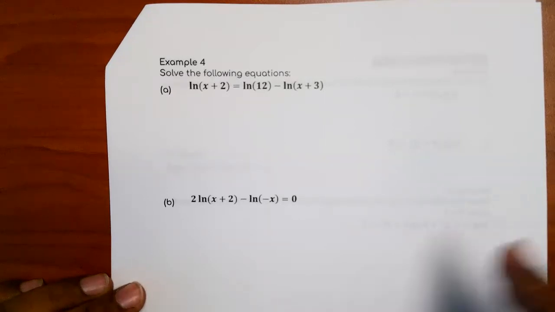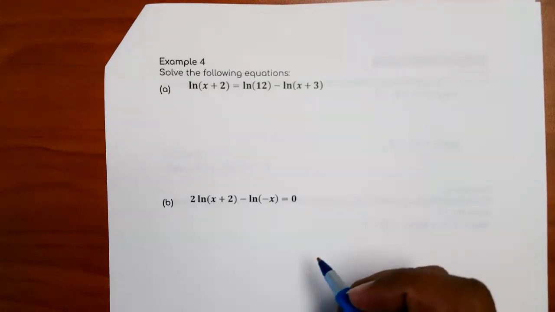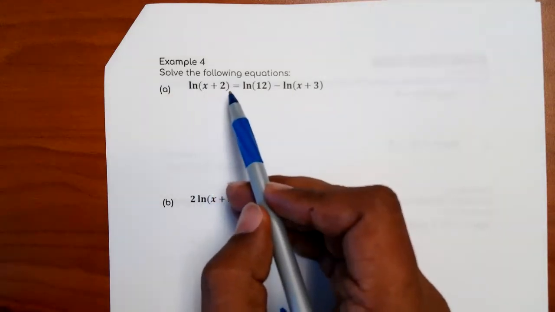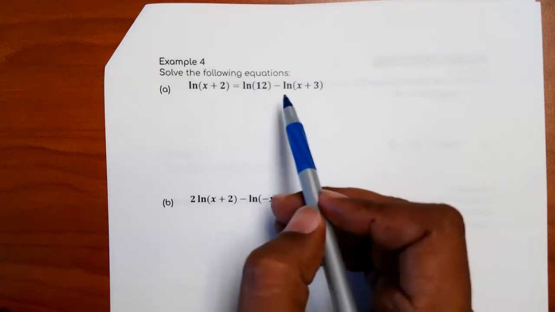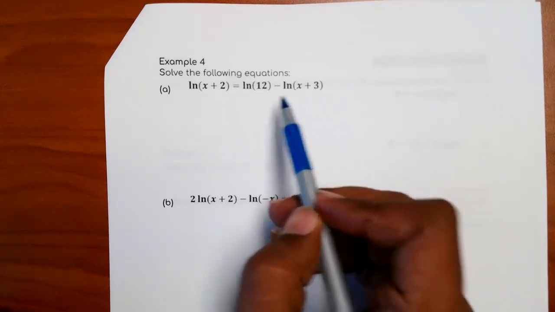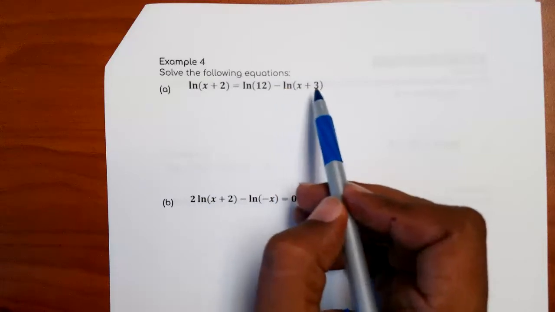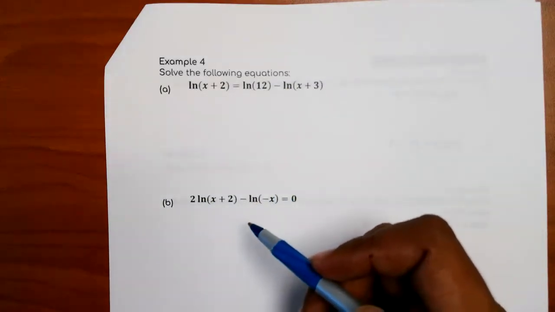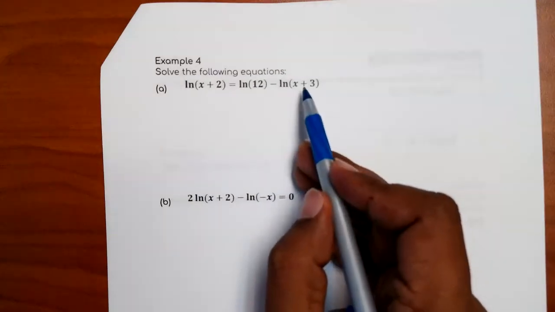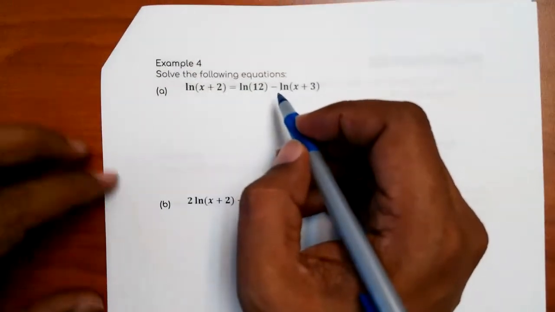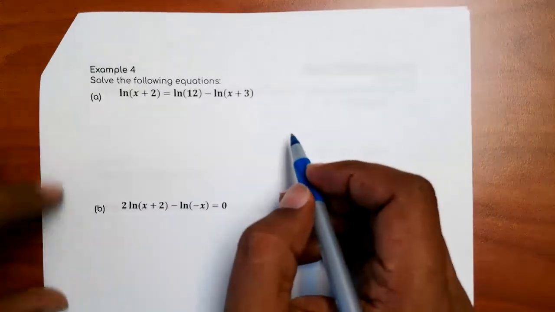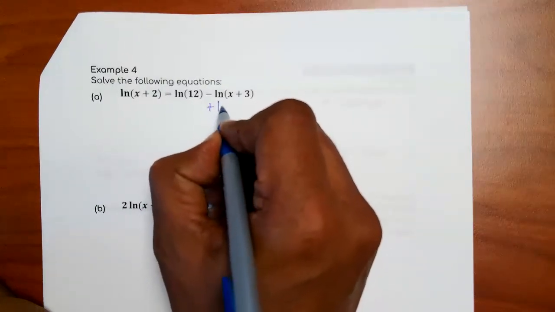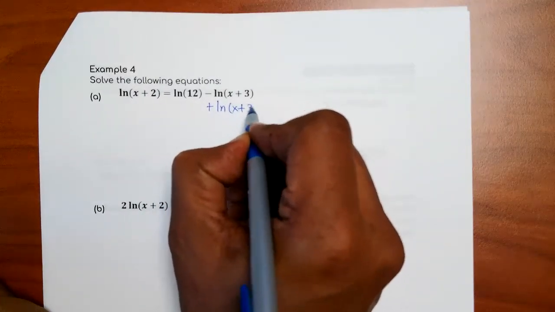And it says solve the following equations. Now, here I have ln(x + 2) = ln 12 - ln(x + 3). So this is a number. These are the terms involving x. So instead of solving it as it is, let's move this term to the other side. So what we do is basically we add ln(x + 3) on both sides.